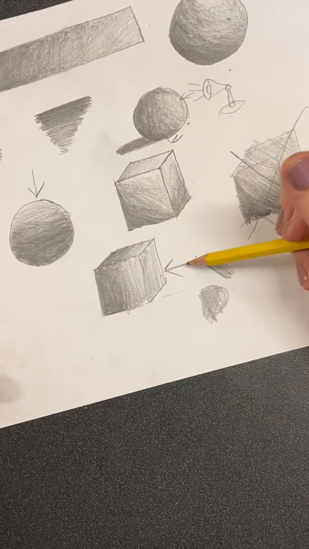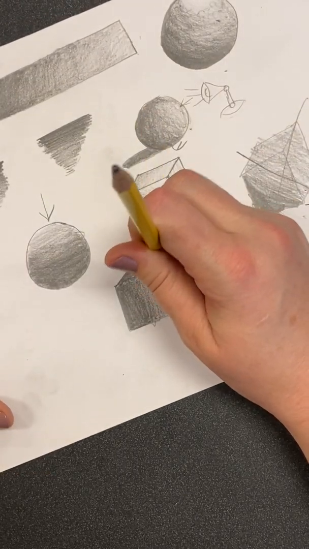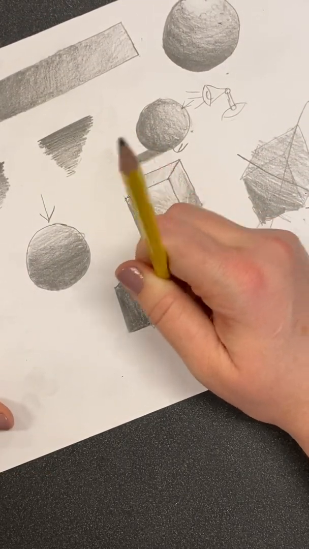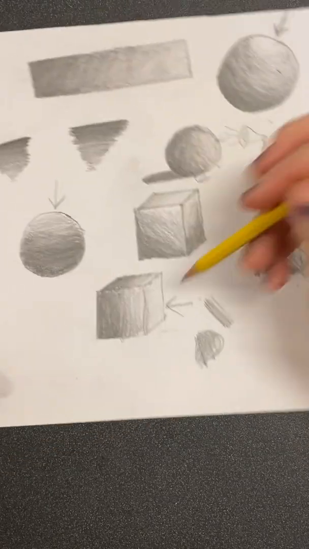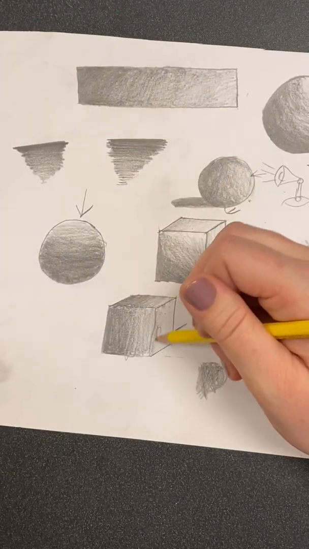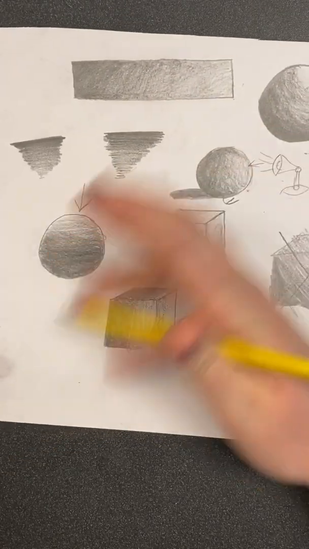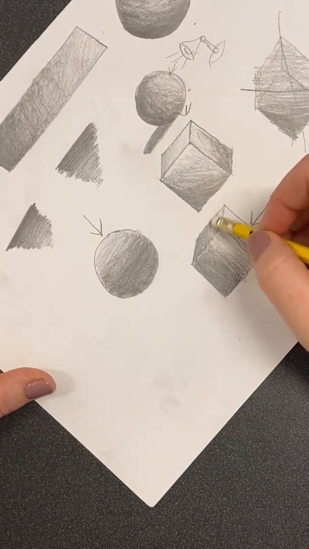All right, so this side's supposed to be my light source. So I'm going to come in with my eraser because I made this too dark. If you do something too dark, you can just go in with your eraser and go in circles and fade it out.